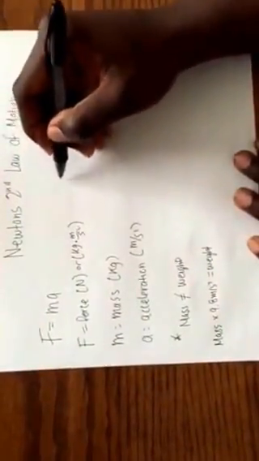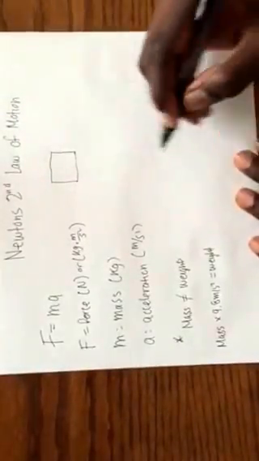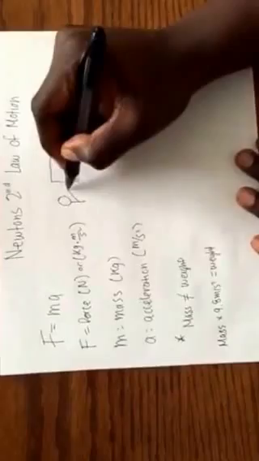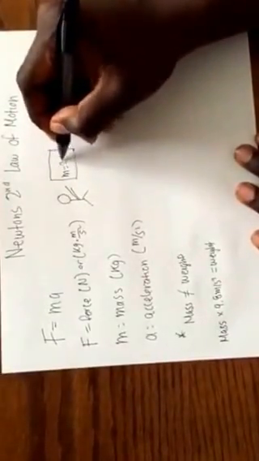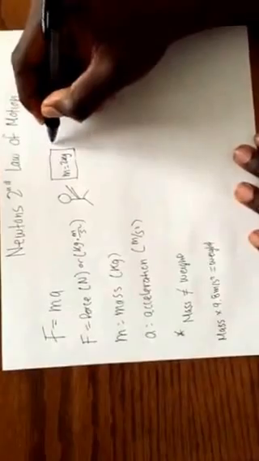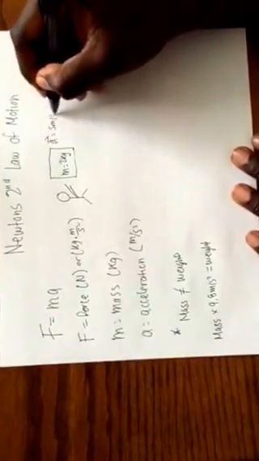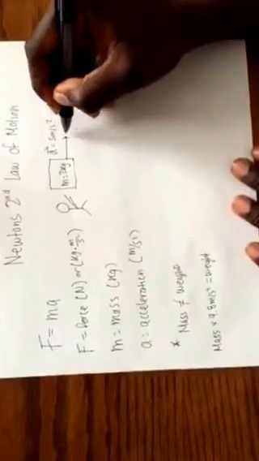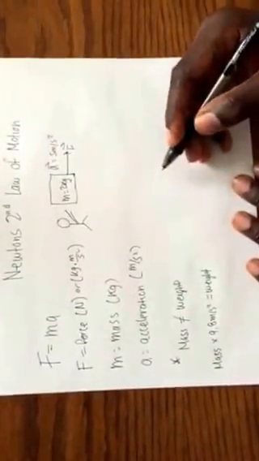So moving forward, I'd like to show Newton's second law with an example. So let's say you're pushing a box. You have a mass equal to 2 kilograms and an acceleration of 5 meters per second squared. We need to find the net force on the box.